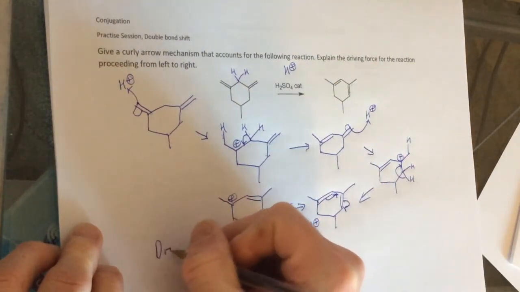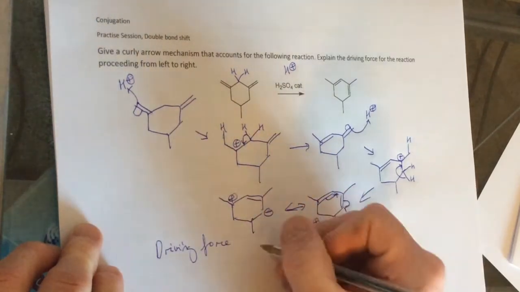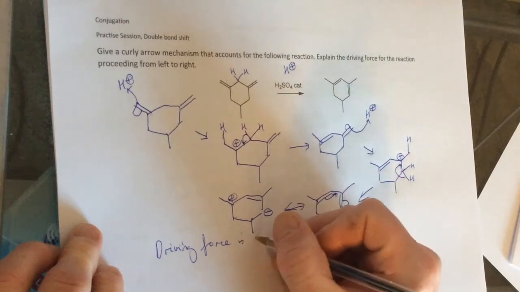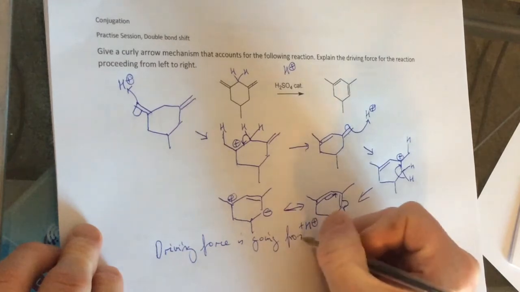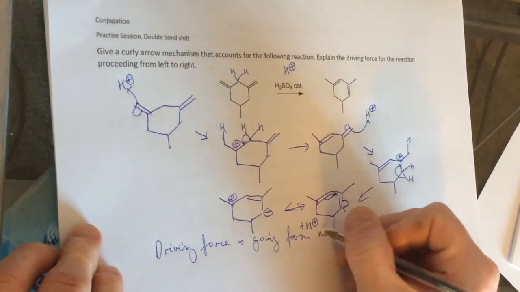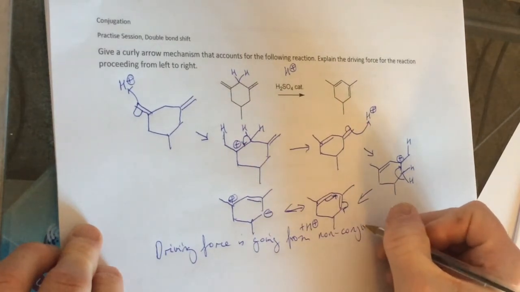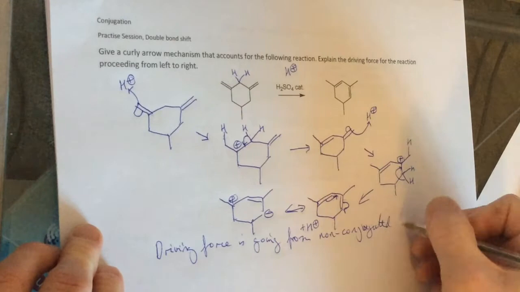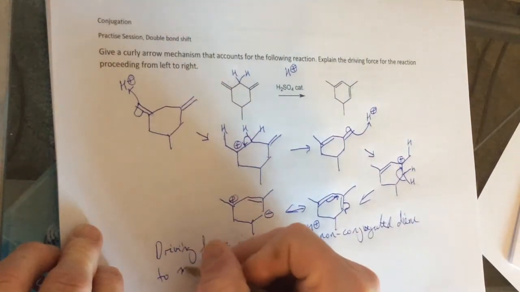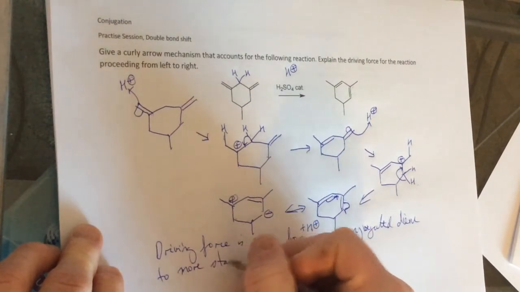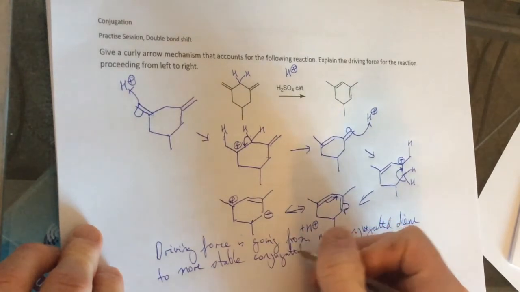So the driving force is going from a non-conjugated diene to a more stable conjugated diene.